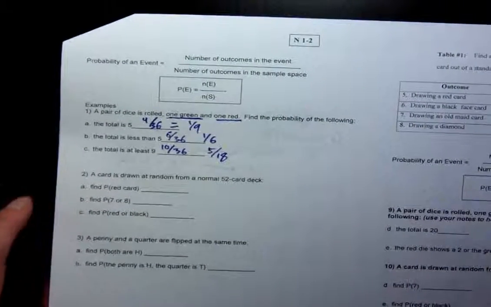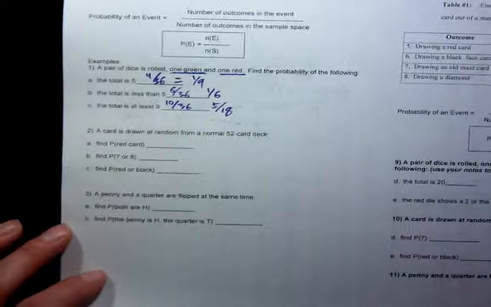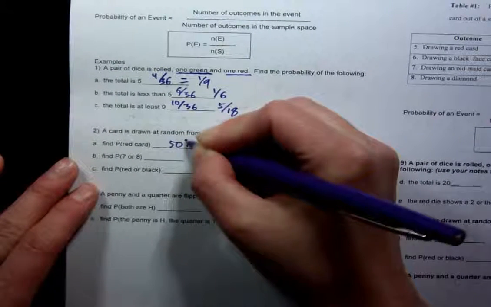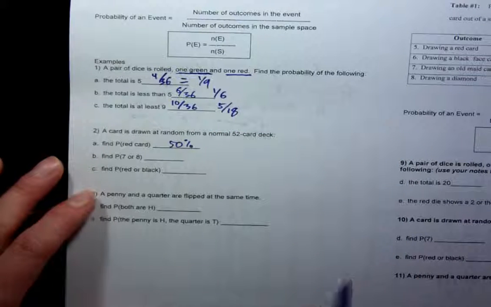518. Or we could put it in percent if we wanted. All right. So now, again, that deck of cards. What's the probability it's a red card? 50%. What's the probability it's a 7 or 8?